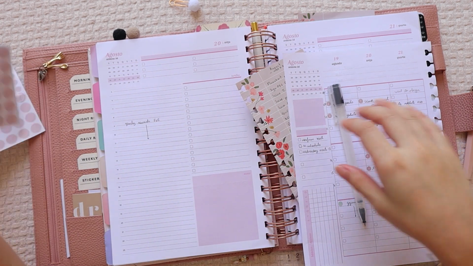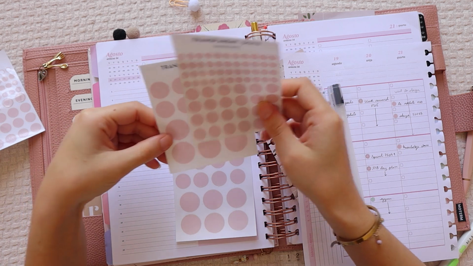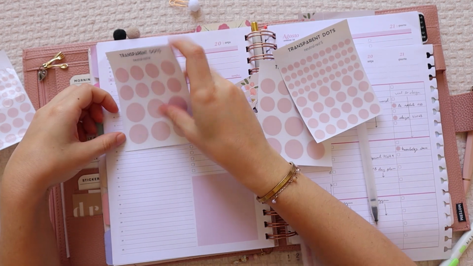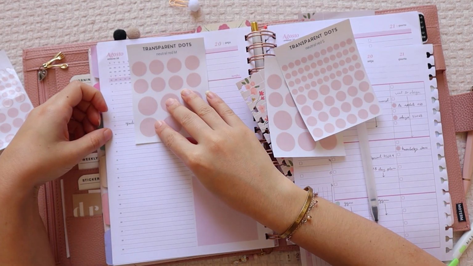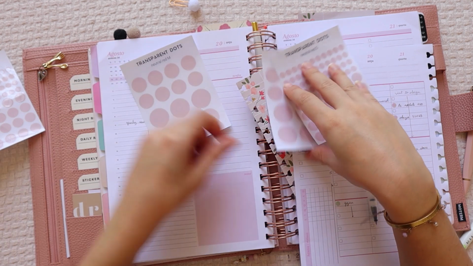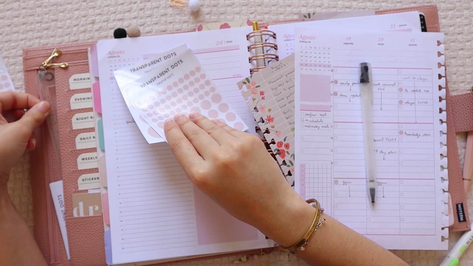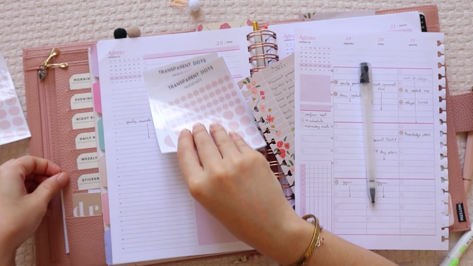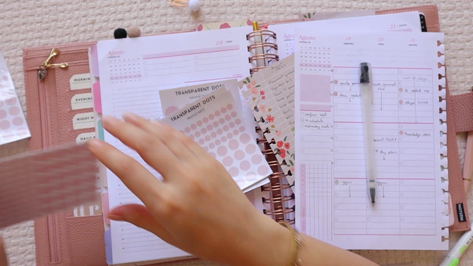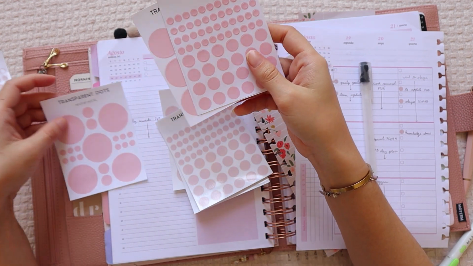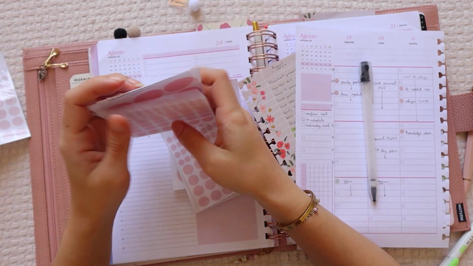I don't know if I have a big enough sticker for all of this time, so let's go ahead and see. I have one for 2 hours. Yeah, I don't think I have one for more than that. I'll check here. I have this one, but these ones are not transparent.